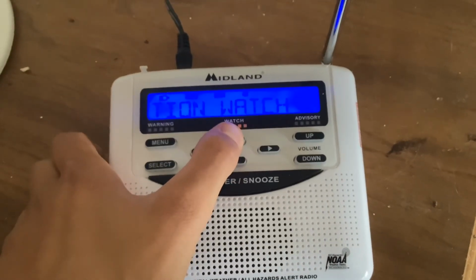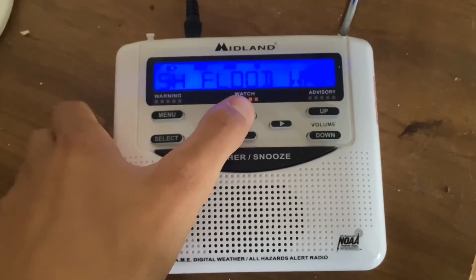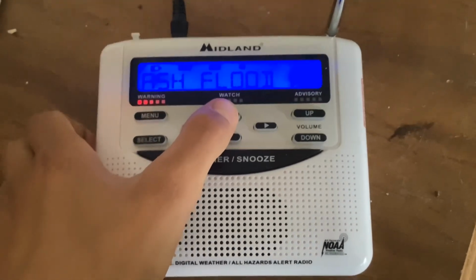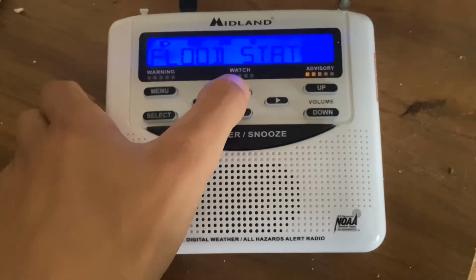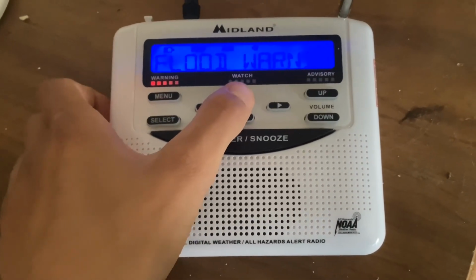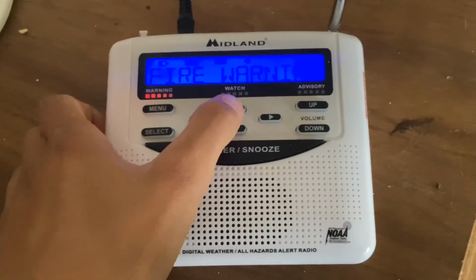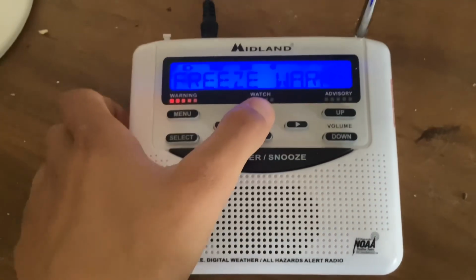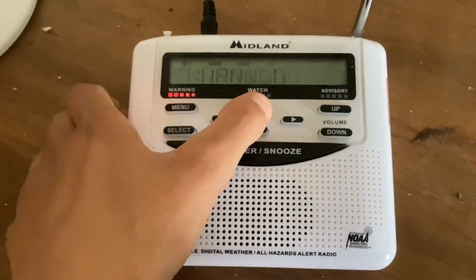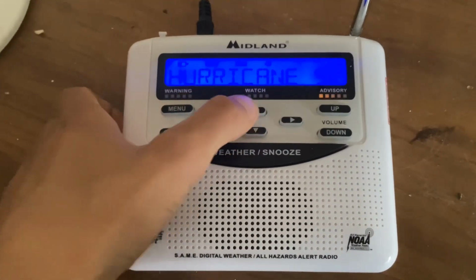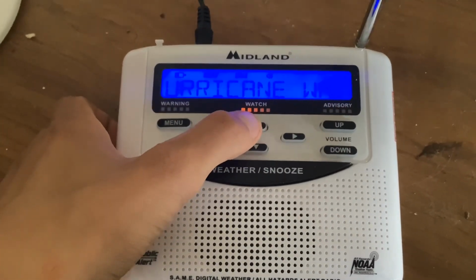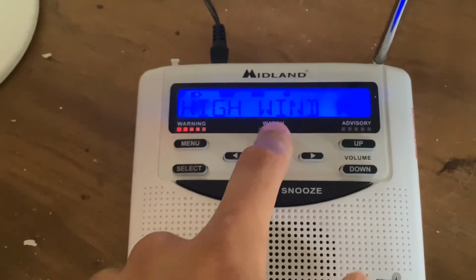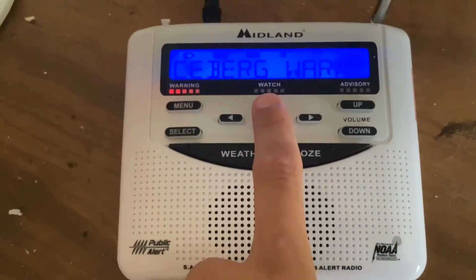So that's flash flood watch. That's flash flood statement. Flash flood warning. Flood watch, flood statement, flood warning, fire warning, flash freeze. Flash freeze is if it goes from 80 degrees to 30 in like 5 seconds or something. Freeze warning. They're all on. I have all my alerts on. Even though we don't get hurricanes here, I have them on, just for fun. High wind watch, I have that on. High wind warning, I also have that on.